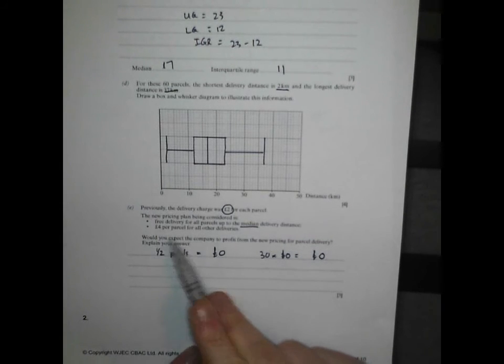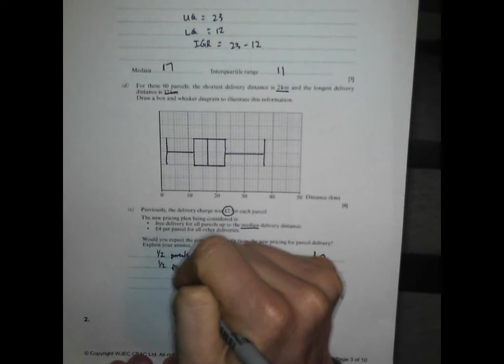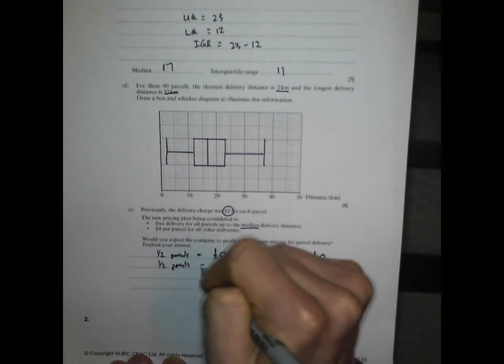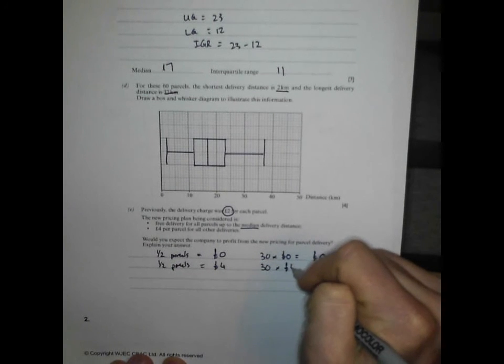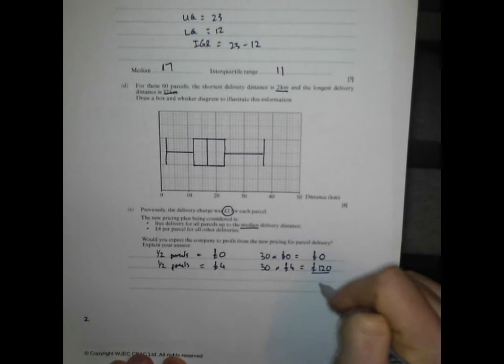But £4 per parcel for all other deliveries. So that must be the other half of the parcels. So the other half of the parcels, you're getting £4 for. How many parcels are there? Well, up to the median is 30, so there must be another 30 after. So 30 are you getting £4 for, and I think that's £120. And that gives you a grand total of £120.